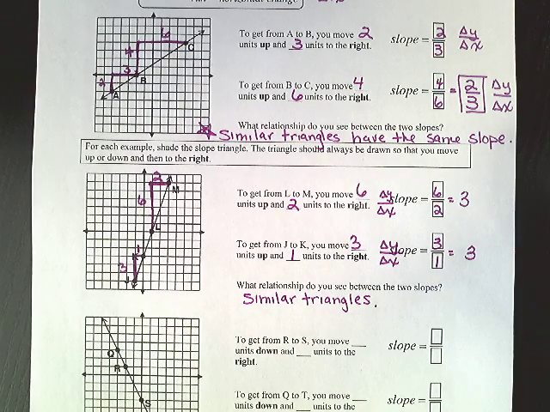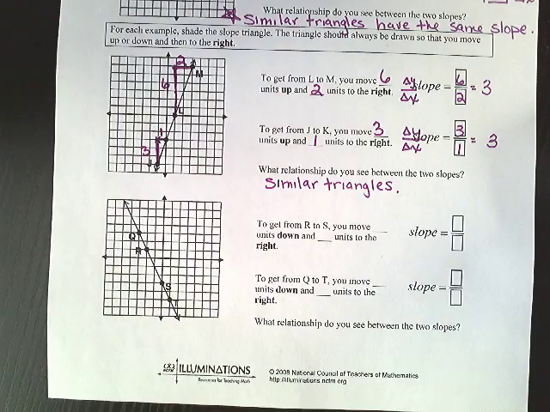Okay, they are similar triangles because they have the same slope. Okay, they're different sizes. Remember, similar shapes have the same shape, but they're different sizes. So therefore, they have to have the same slope when drawn on a line, the triangles.